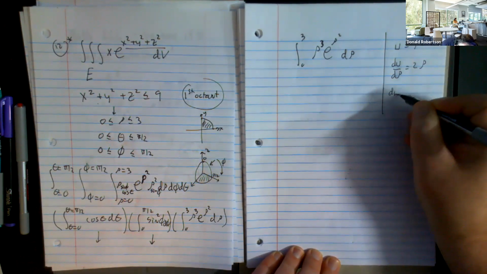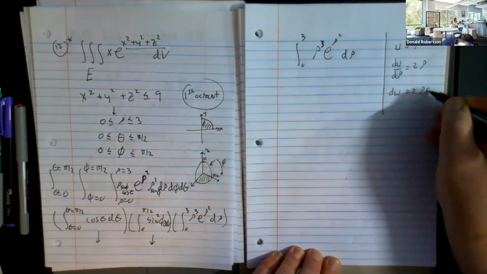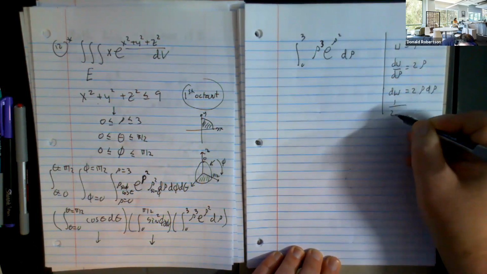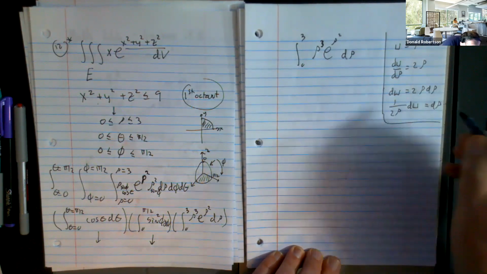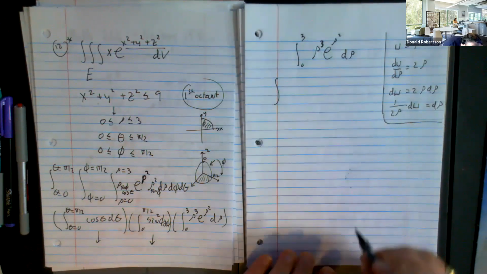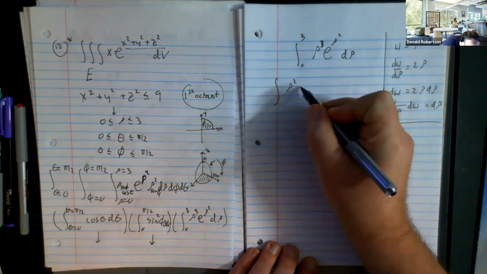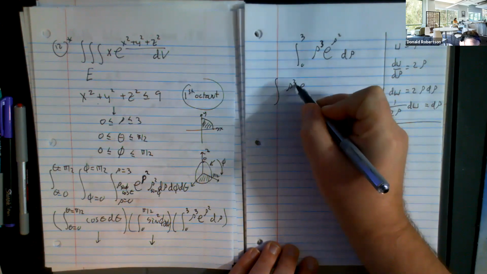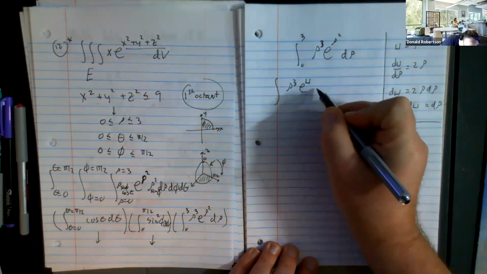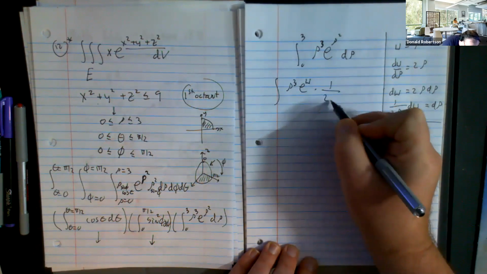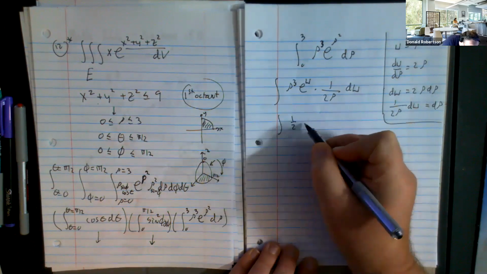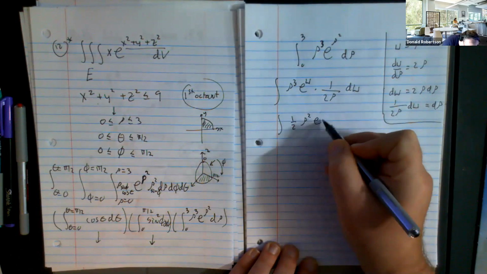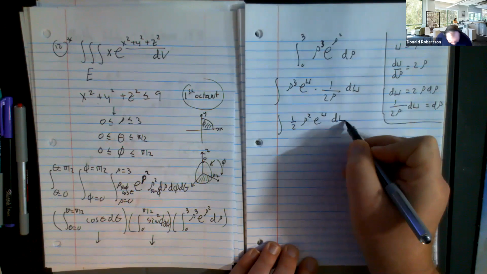Crossover. Isolate. And superficially, at least, it looks like we've got problems. We've got a rho cubed, an e to the u, a 1 over 2 rho, and a du. And it looks like we're going to have a half rho squared e to the u du.